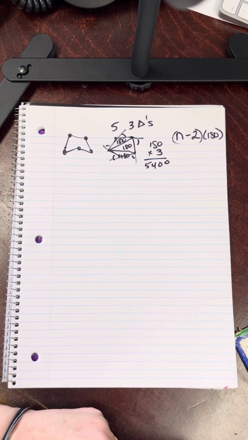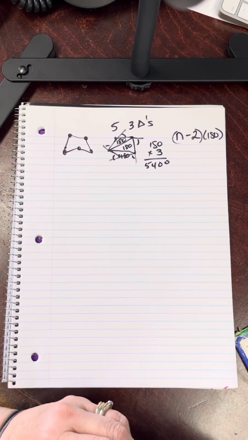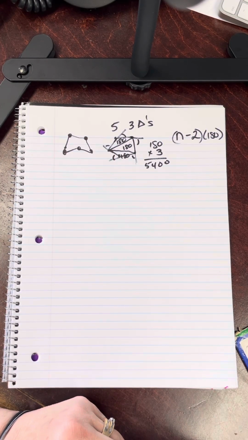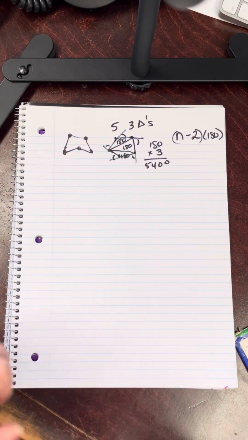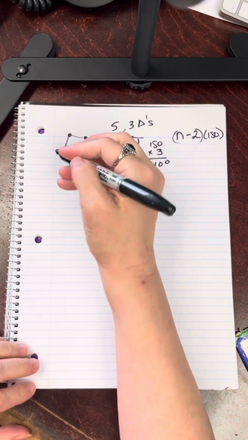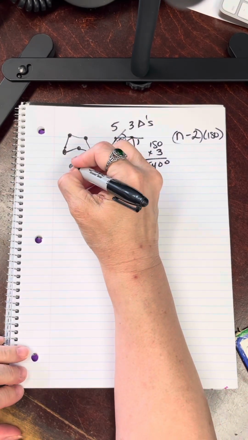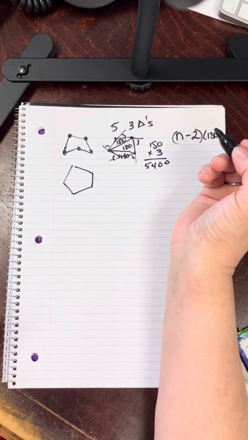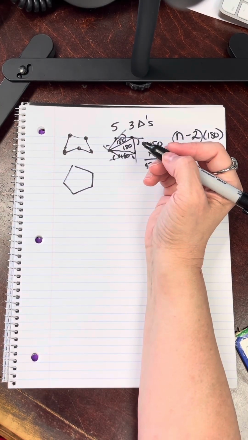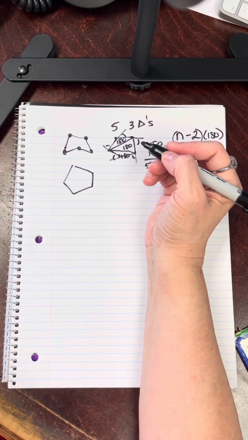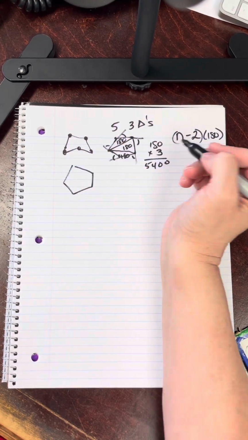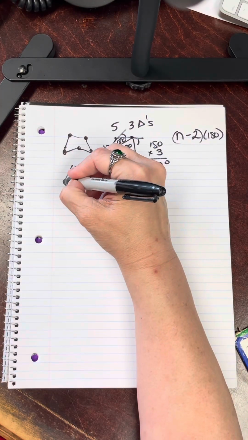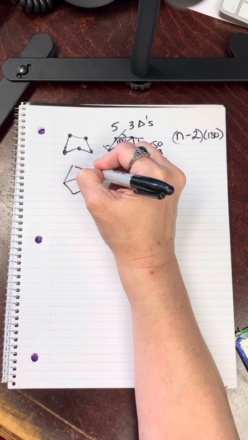Then on page 92, that's where they give you, no, that's a different formula, the number of diagonals. Okay, so if I have a 5-sided shape again, and you want to know how many diagonals you can actually draw, a diagonal is going from vertex to vertex across.